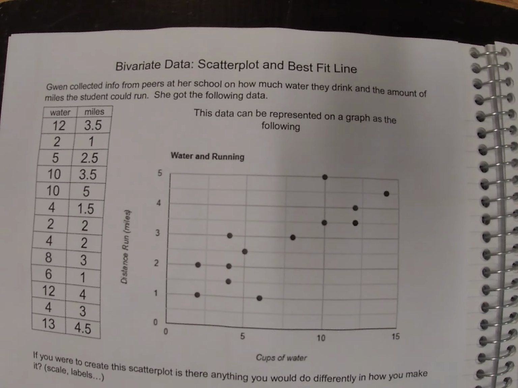So in this situation, it's talking about how Gwen collected info from peers at her school on how much water they drink and then the amount of miles that the student could run. And she got this following list of data. So the first student drinks 12 cups of water a day and they can run 3.5 miles. Okay, the next student drinks 2 cups of water a day and they can run 1 mile.